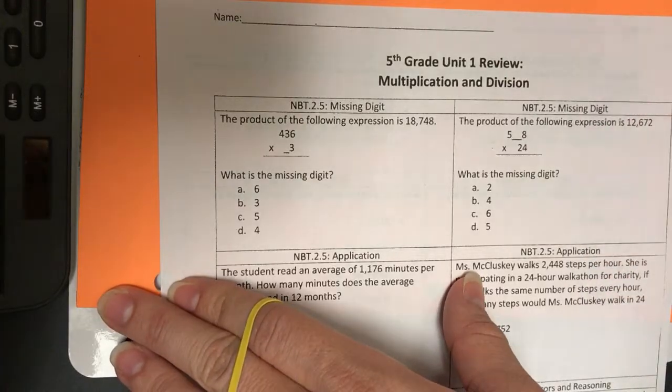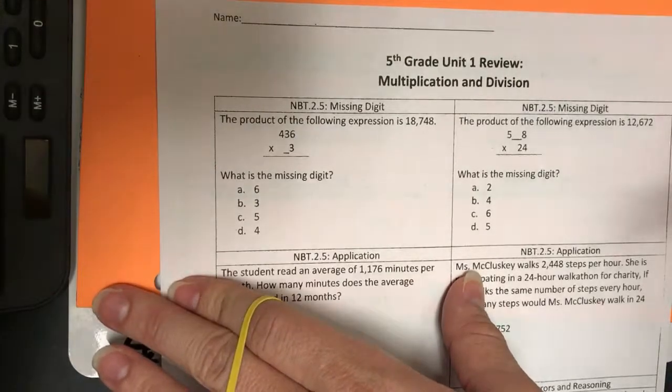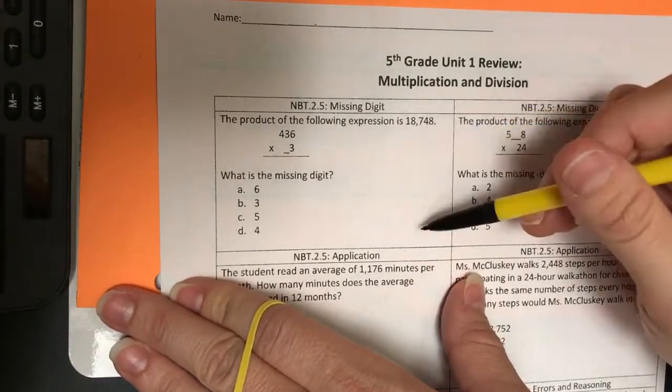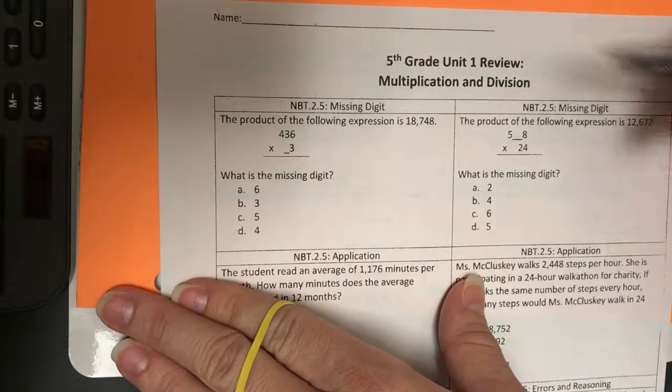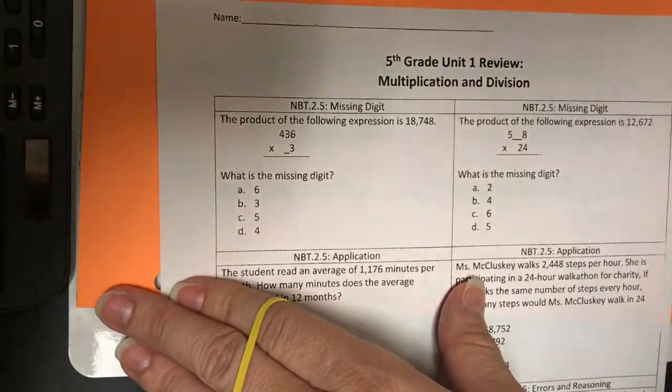Okay, we're going to be looking at the 5th grade Unit 1 Math Review for Multiplication and Division. And for the homework, I asked you to only do the left side. If you choose to do the right side as extra practice, that's fine. But for today, we're just going to be concentrating on the left side.